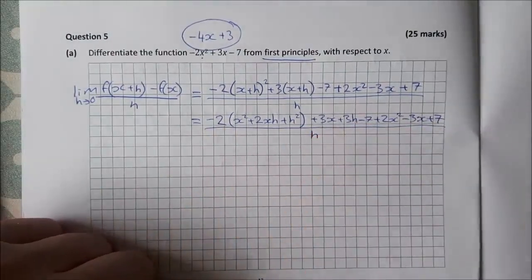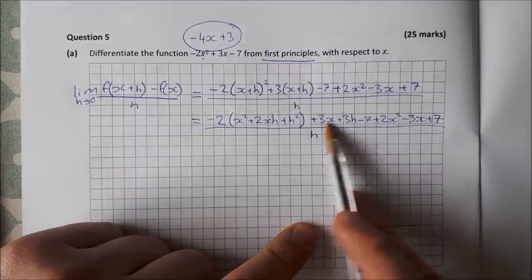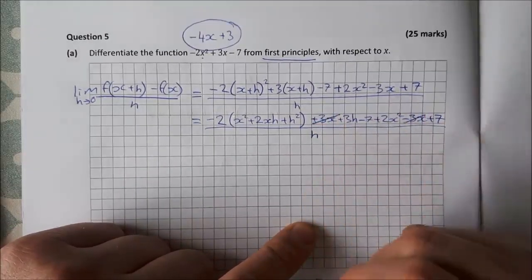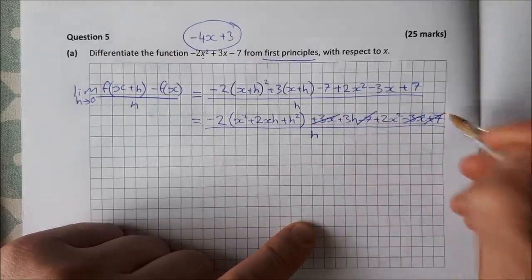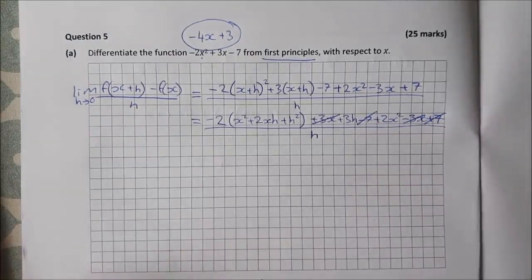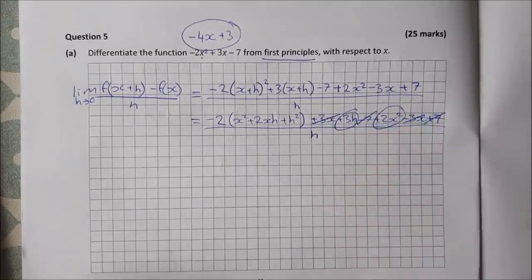Now if you see anything that cancels out, you can do that now. So I see plus 3x and minus 3x, so they cancel, they give me 0. And I see minus 7 and plus 7, so they cancel as well. So that just tidies it up and gets rid of things like that straight away. Now I still have my plus 3h and my plus 2x squared, so don't forget about them.